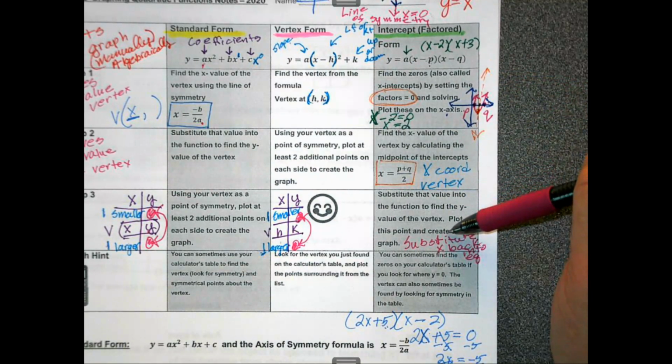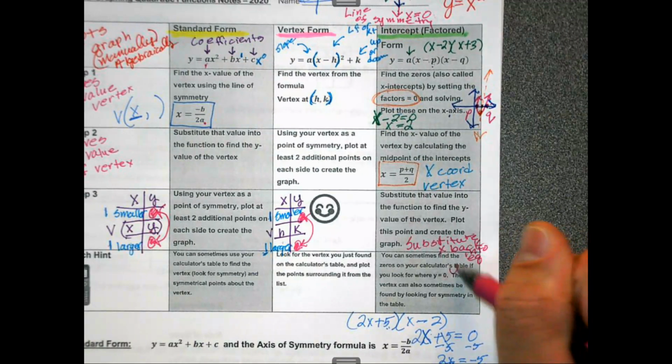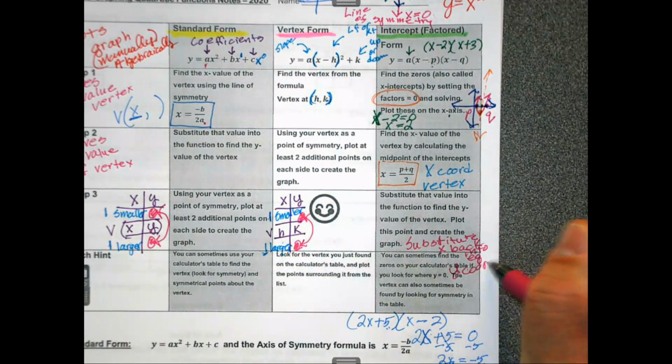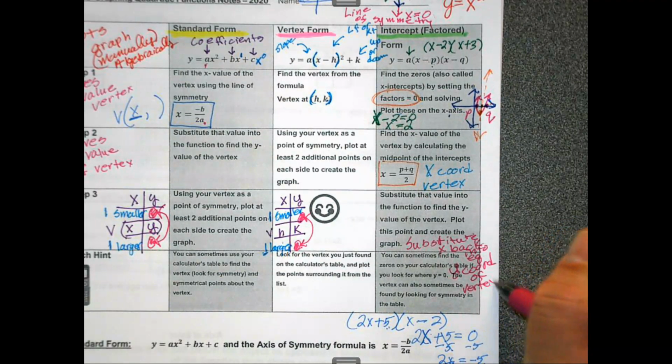It's just we're not familiar with this form too often to graph parabolas. Ready for some examples? Did you say to substitute x back into the equation to find y? The y coordinate of the vertex. Okay, y coordinate of the vertex. Okay.